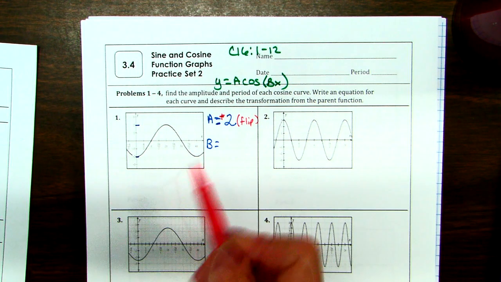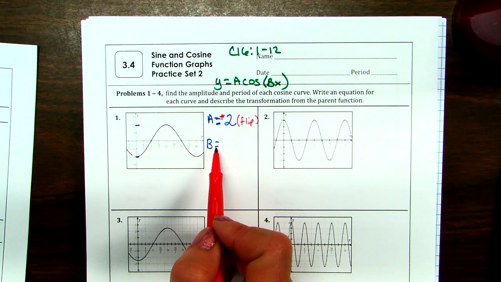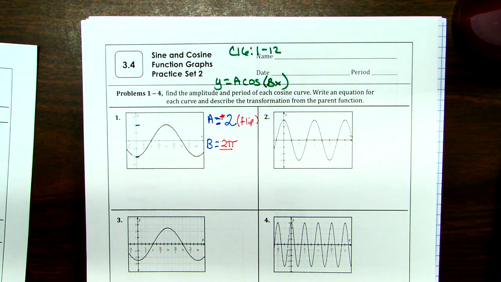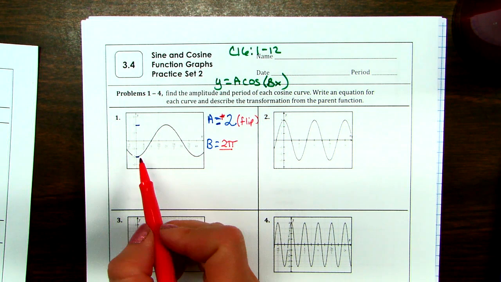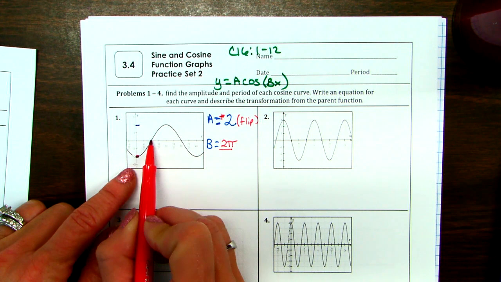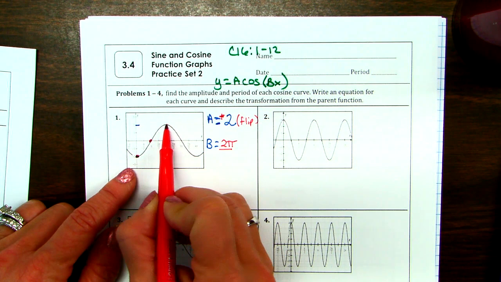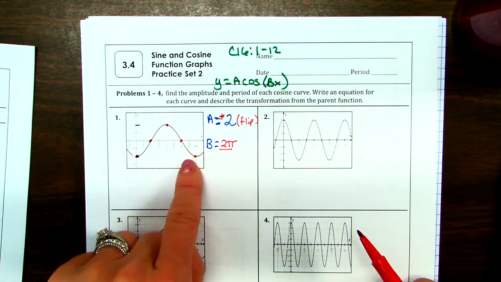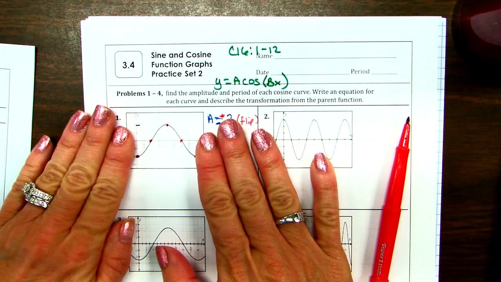Okay. B, we're going to use our formula. We are going to divide 2 pi by whatever the period is. So 2 pi is always on top. So how do I figure that out? Well, I count points. Down, middle, up, middle, down. That is 5 points, 1 period or cycle.